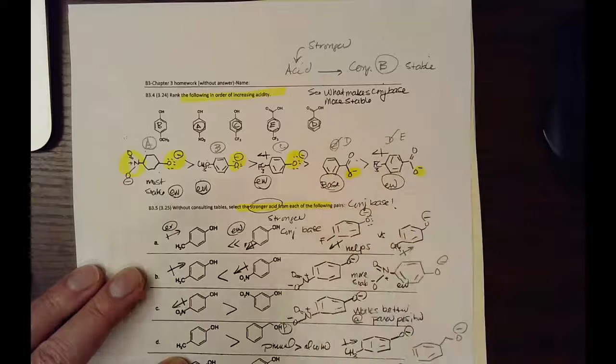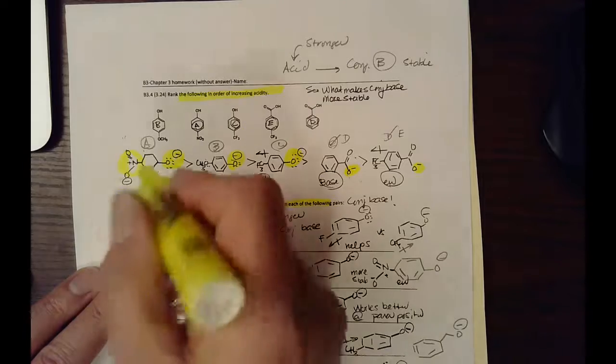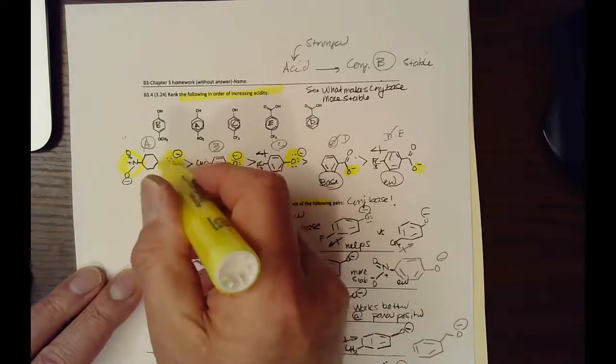Very similar to this. So let's look at the influence that those groups have on the O minus for all of these. The first one is the nitro group. The nitro group, we're going to learn, is a very strong withdrawing group. That means it's going to take electrons away from the oxygen. It helps the oxygen not to carry a fully negative charge. So this is the strongest and the most stable base.